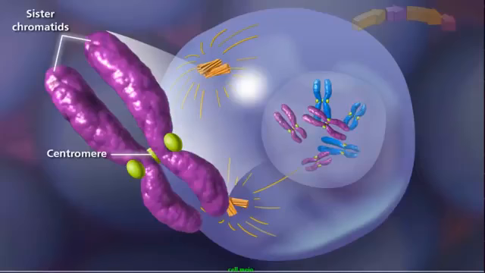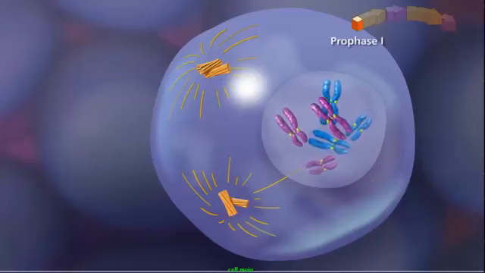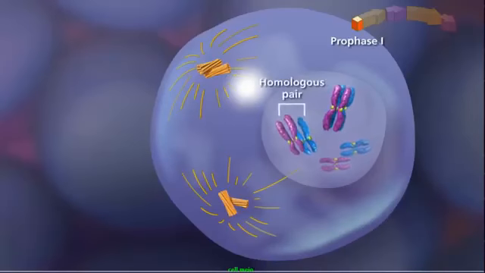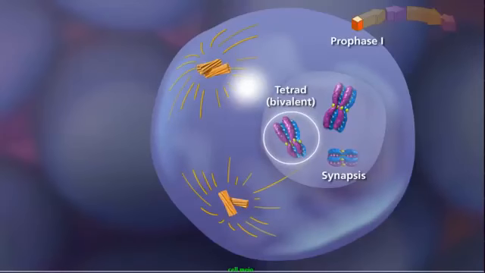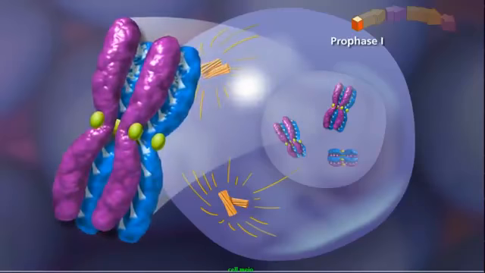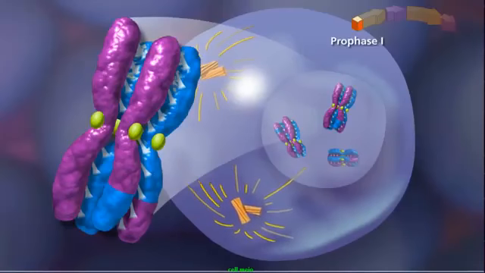Up to this point, the cell looks similar to mitosis, but 2 events occur in meiosis that do not occur in mitosis and lead to genetic diversity. The first event occurs during prophase I, when homologous pairs of sister chromatids lie side by side in a process called synapsis, forming a tetrad or bivalent. The homologous chromosomes share similar, but not necessarily identical genes. Once this structure is formed, the second event, called crossing over, can occur. During crossing over, a physical exchange between chromosome segments of non-sister chromatids occurs, increasing genetic diversity.